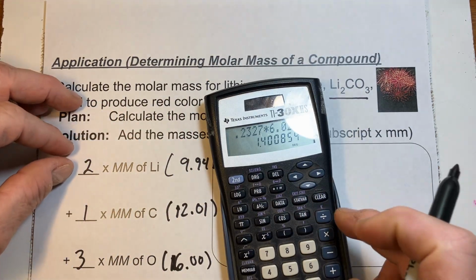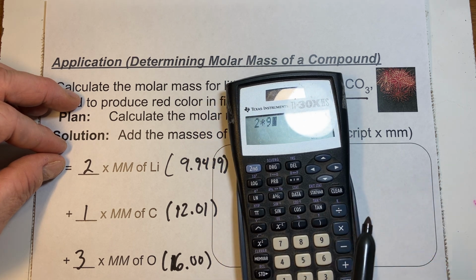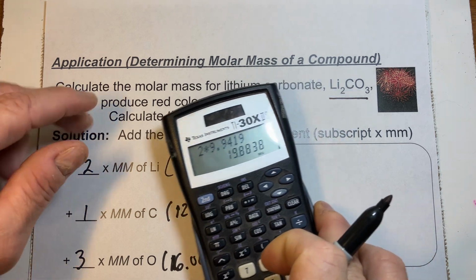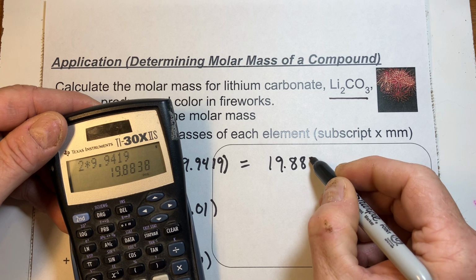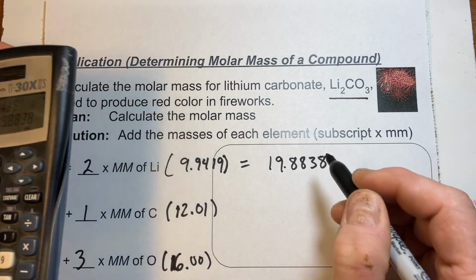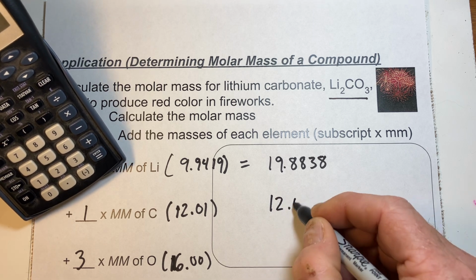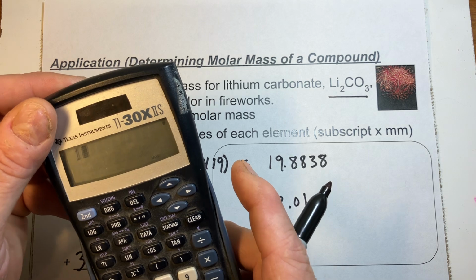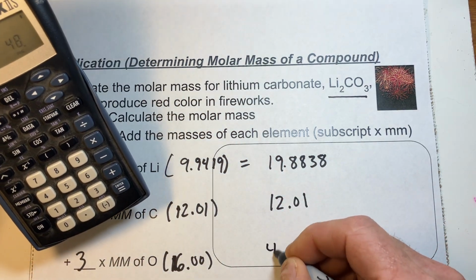So I can just take 2 times the 9.9419. I'm just going to clear that. 2 times the 9.9419, and I get my 19.8838. And then I would add to that just straight up the 12.01, and I would add 16 times that 3, 48.